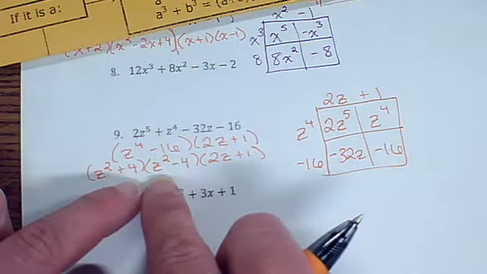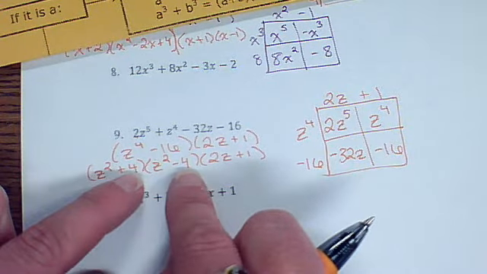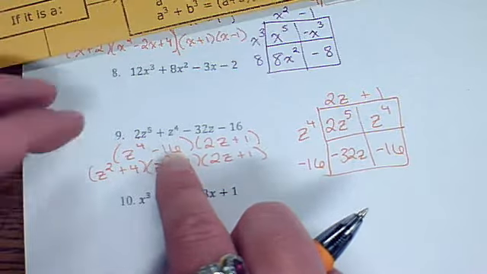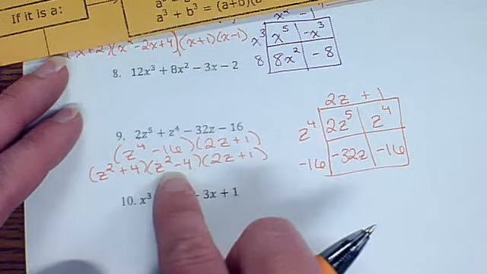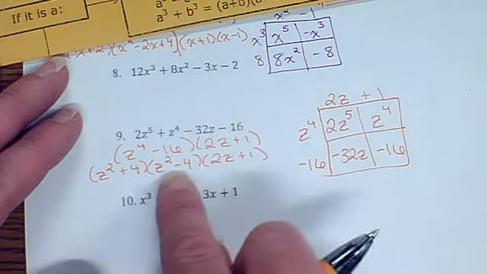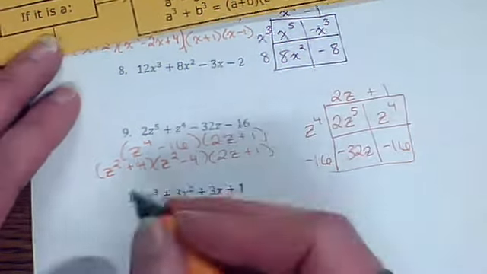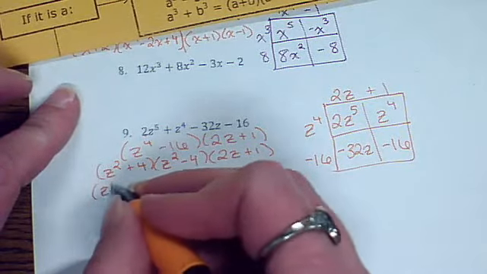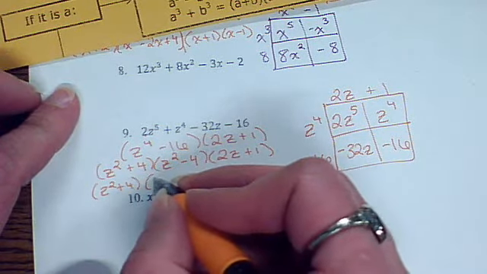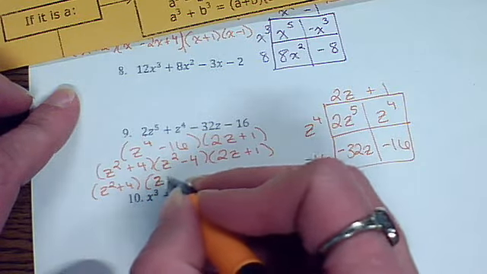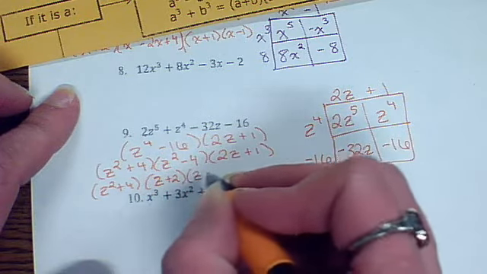The middle terms are going to cancel out. 4 times negative 4 is negative 16. It does work. Can we go again? Well, this is definitely the difference of two squares, but this one is the sum. So we can't do anything with that. But we sure can factor z squared minus 4. I get z plus 2, z minus 2.